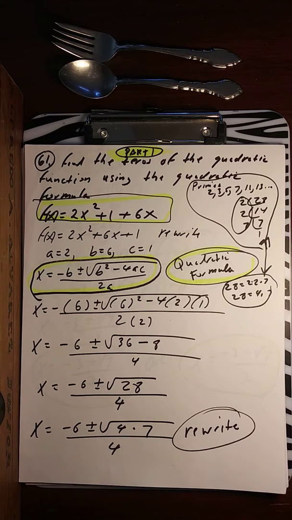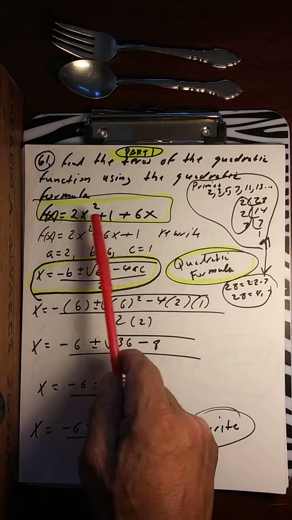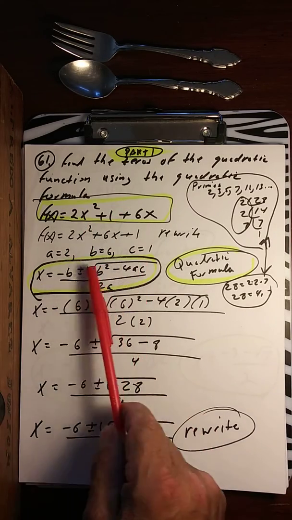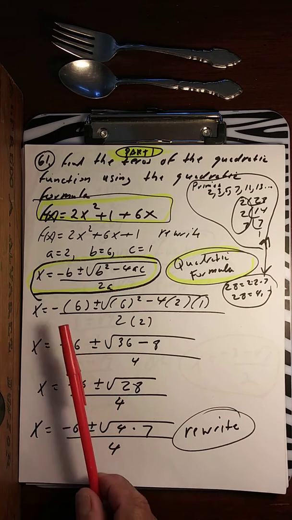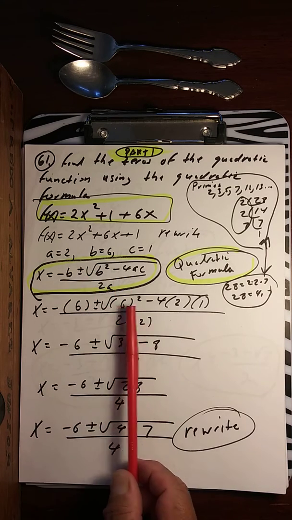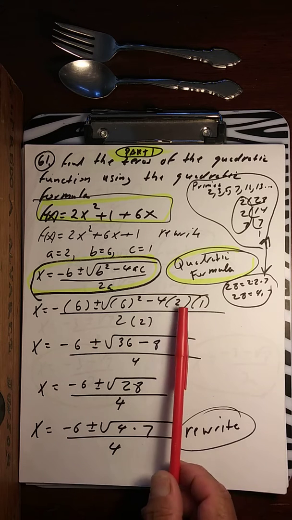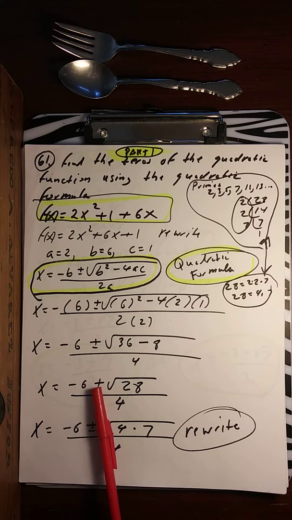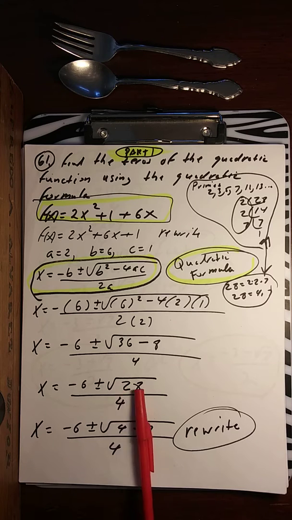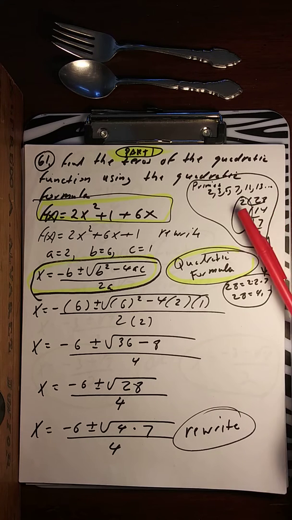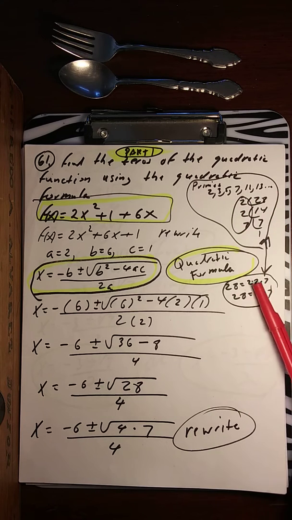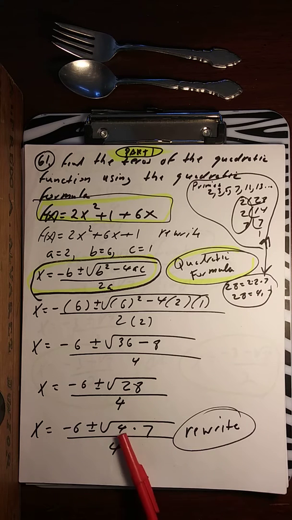Find the zeros of the quadratic function using the quadratic formula. Okay, rewrite it this way. There's a, b, c. Put them in there. And a, b's in there. a and c. Multiply it out. So we have 36 minus 8 is 28. -6 plus or minus square root of 28 over 4. But 28, if I break it down, 2 divides it, 7 divides it. 28 is 4 times 7. So we replace this with 4 times 7.